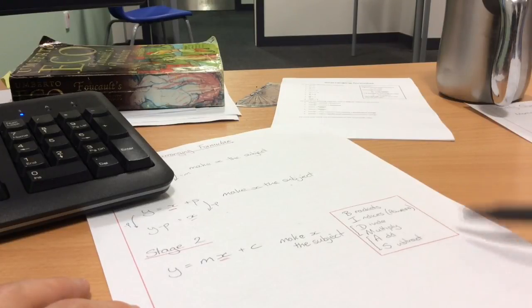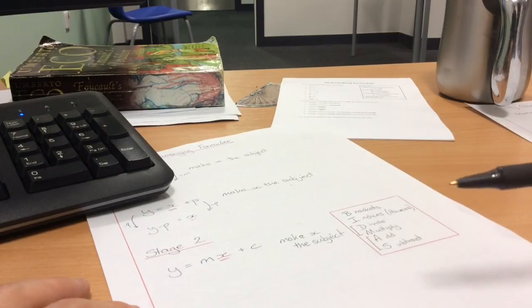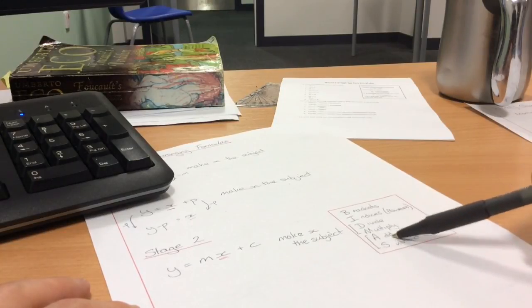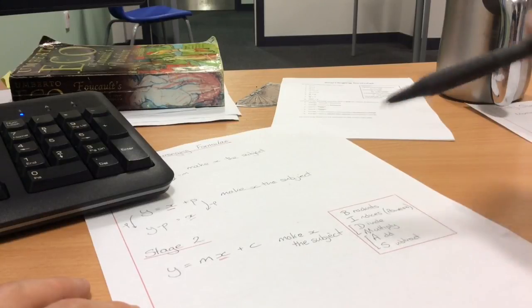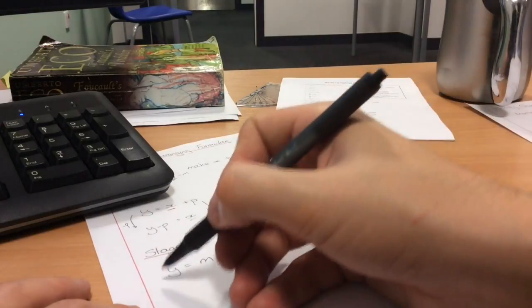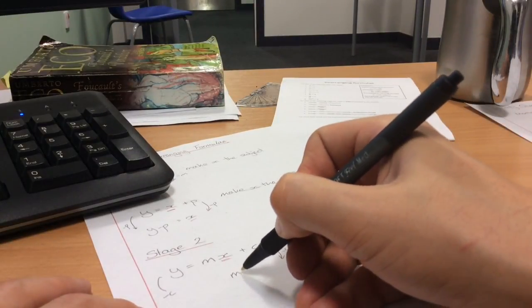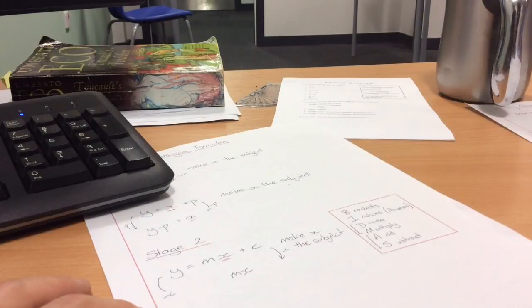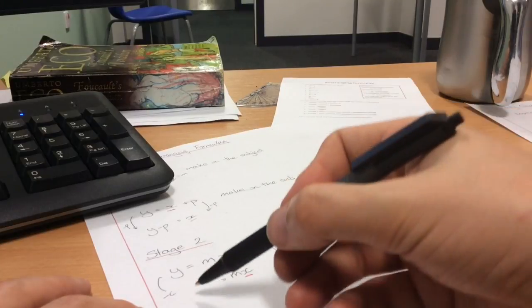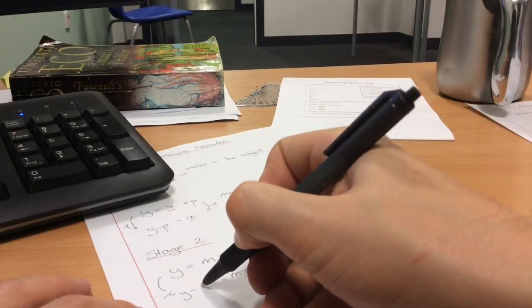And the answer is I need to look at my BIDMAS. Brackets, indices or powers, divide and multiply, add and subtract. But because we are undoing things, we are using BIDMAS backwards. So the first thing I need to undo is the adding. To undo this plus c, I need to take away c from each side of my equation. If I do that, on this side, obviously I'm going to be just left with mx. The whole point of taking away c was to undo the plus c. But I need to make sure on the other side of my equation I do my y minus c.